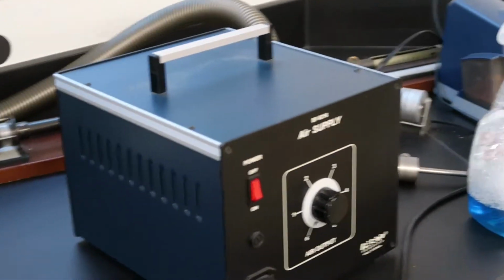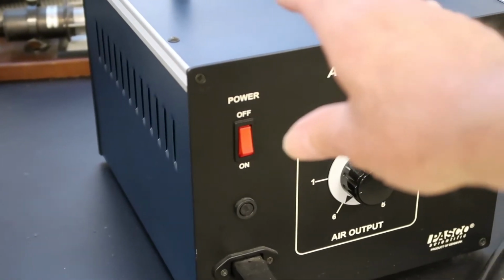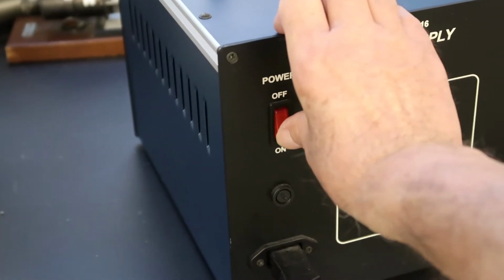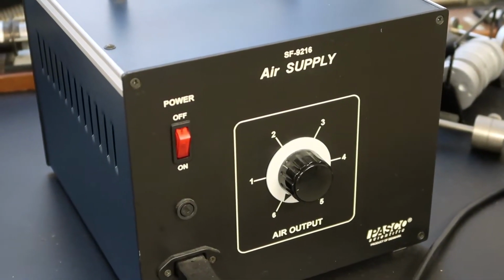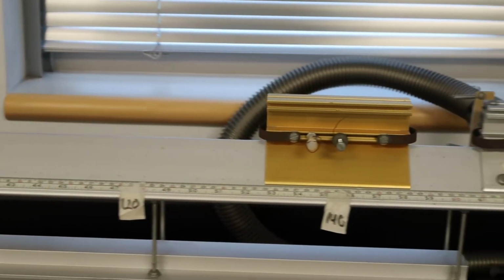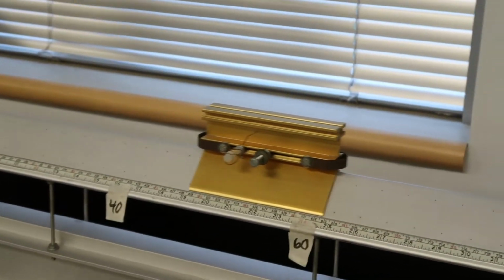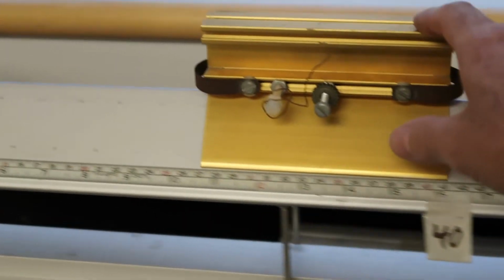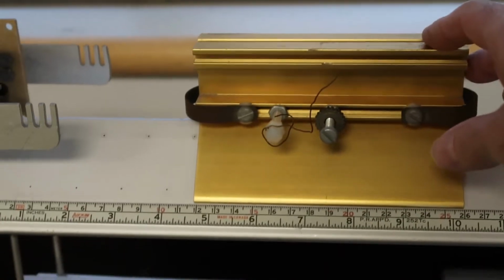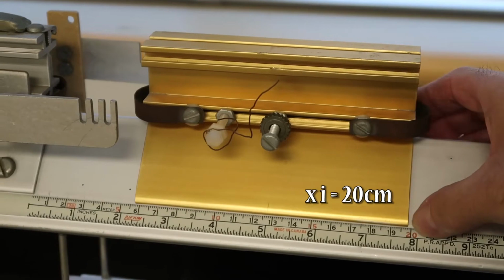Let us turn on the blower assembly here. And you'll see that it is rather noisy. And then we can see that our glider is gliding down. And then of course it glides back up. So let us stop our glider, and let us put it at the 20 centimeter mark.